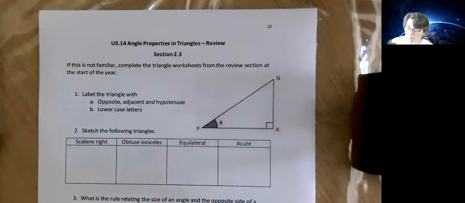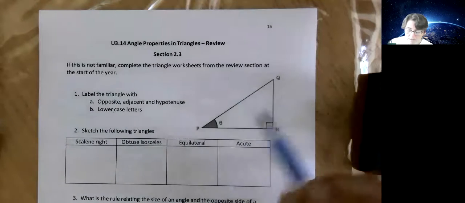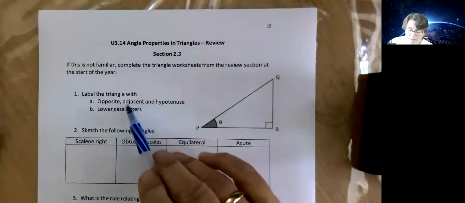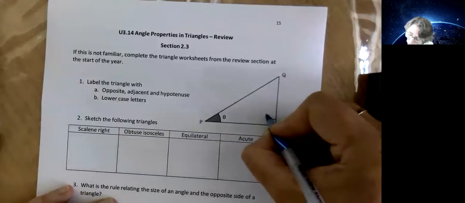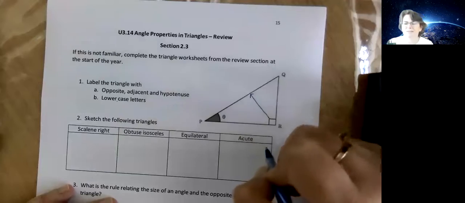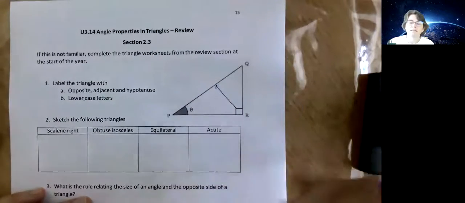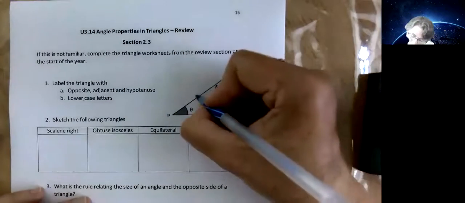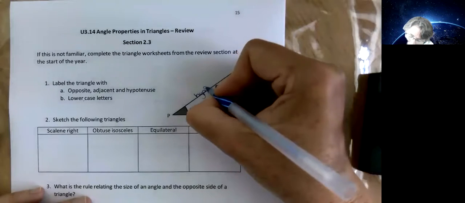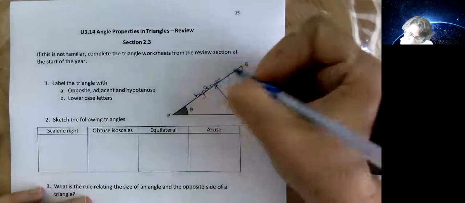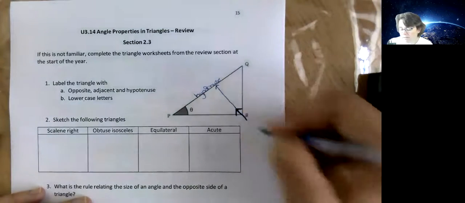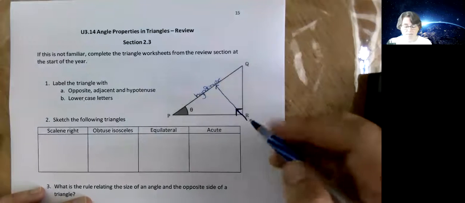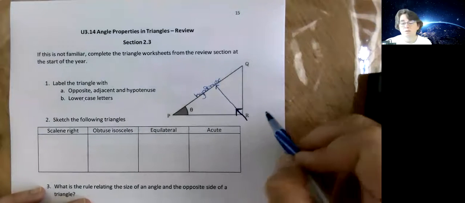All right, so if you have a right angle, we're going to label it with hypotenuse, adjacent, and opposite. One way to do this: the hypotenuse is always the longest side, and it is across from our 90 degrees. So this is my hypotenuse. I think of this as some kind of crazy arrow that reminds me which way I'm going to point. Hypotenuse is always the long side, always across from the 90-degree angle.